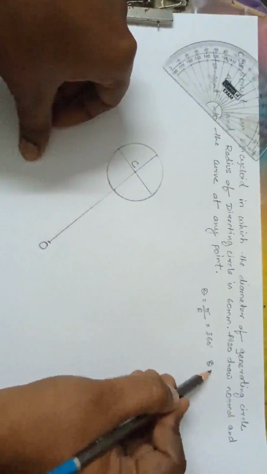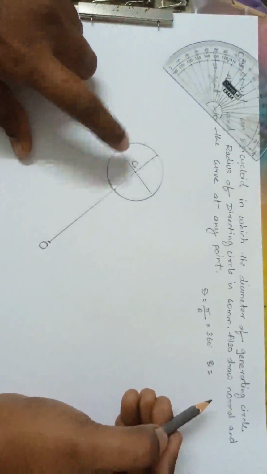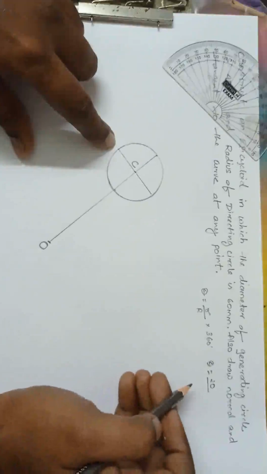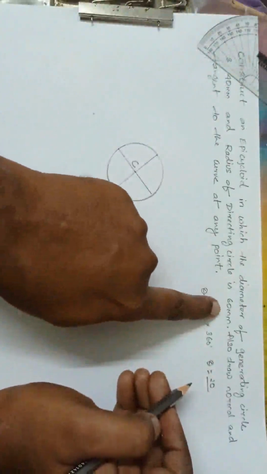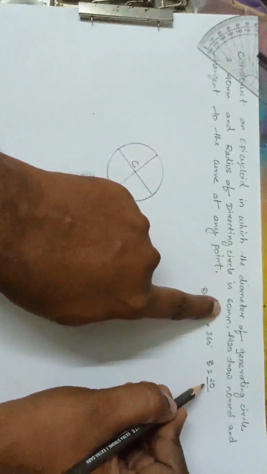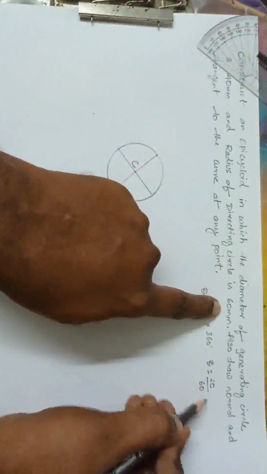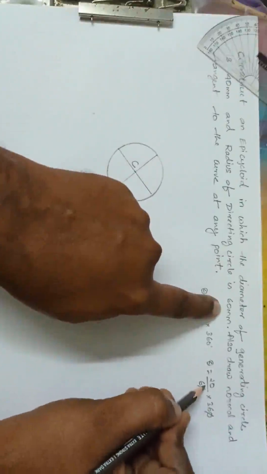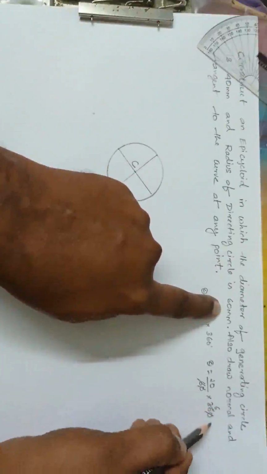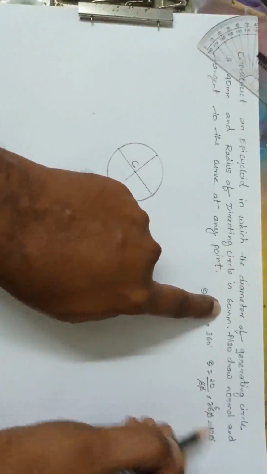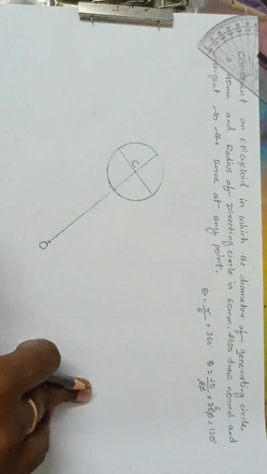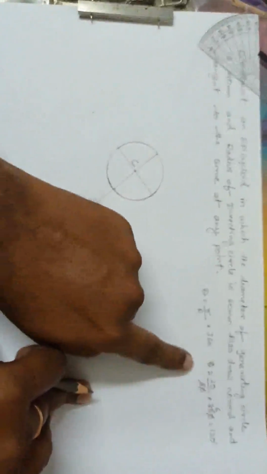So theta is equal to small r, the radius of the smaller circle, that is 20, capital R, the radius of the directing circle, that is 60, into 360 degrees. Cancelling the zeros, 6 ones are 6, 6 threes are 18, that gives 120 degrees. Which means this circle rolls about 120 degrees for one complete revolution according to our formula.